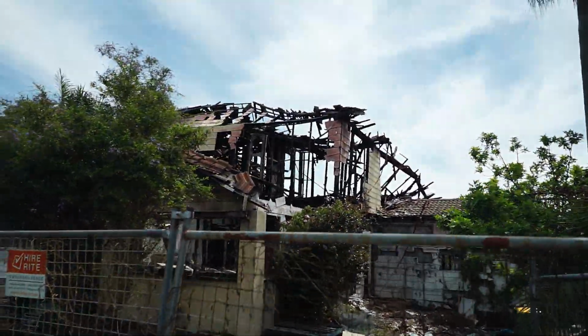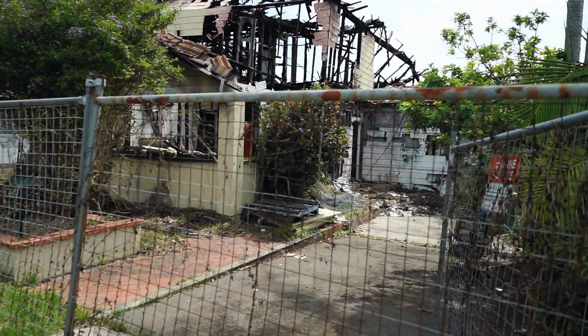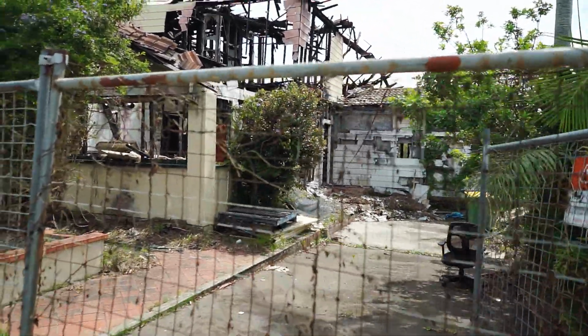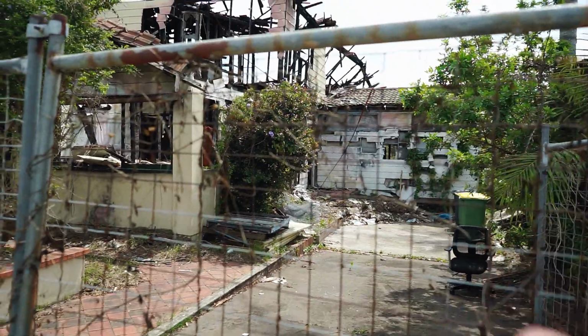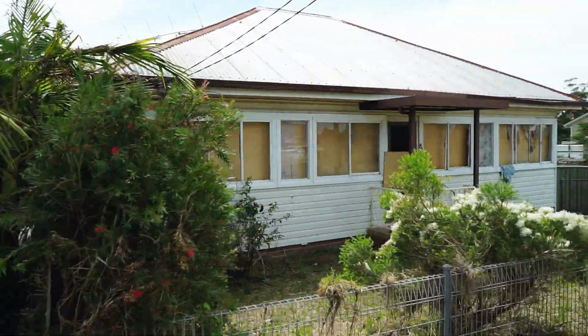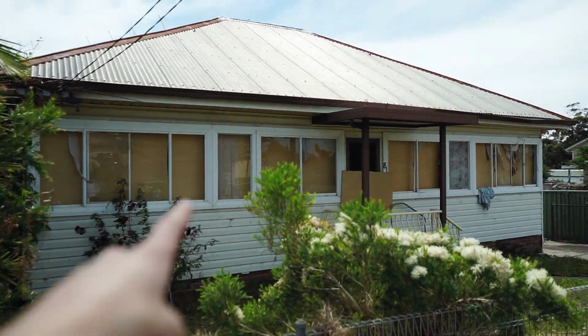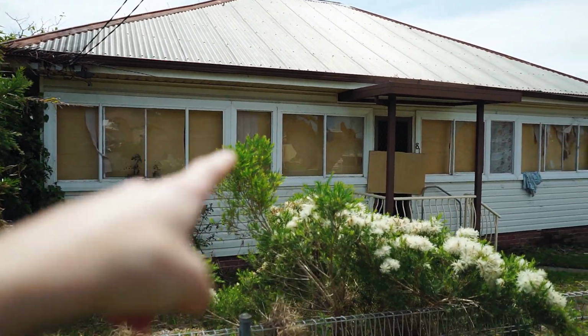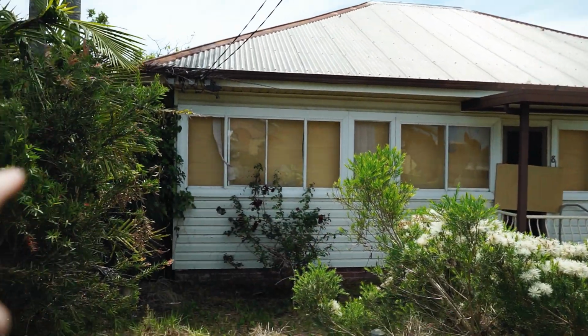And as you can see, it's dangerous, but it's still abandoned. So this is an abandoned house. Another thing to look out for is smashed windows. Smashed windows is a big indicator that a house is abandoned. These ones are completely boarded up.